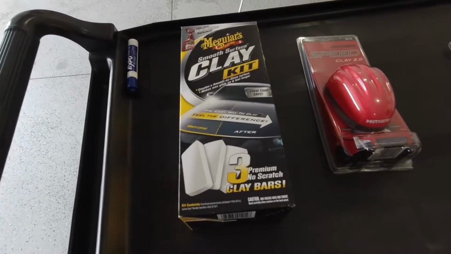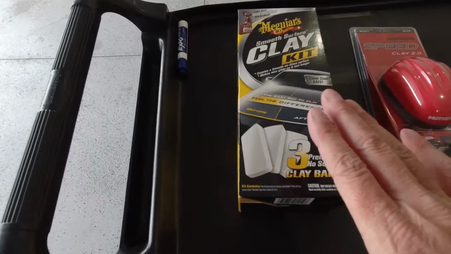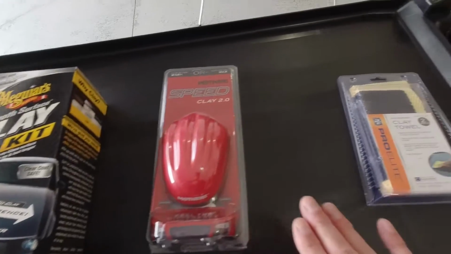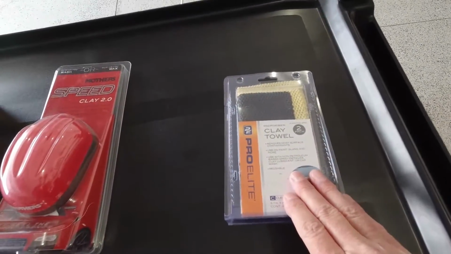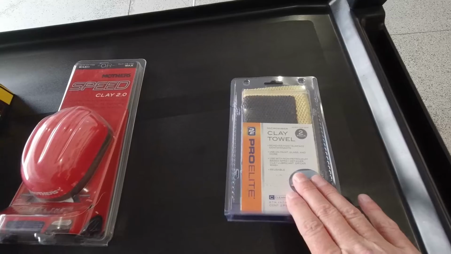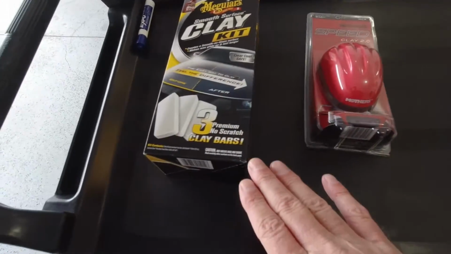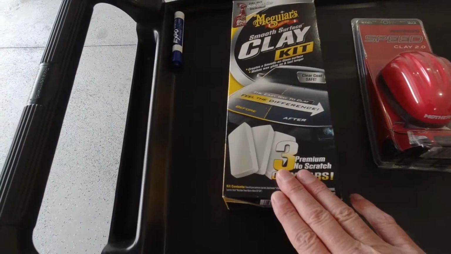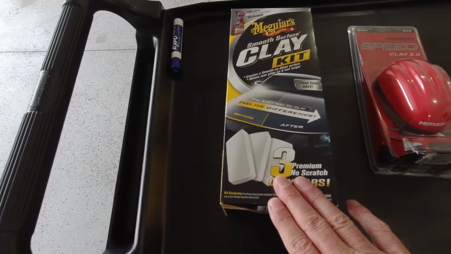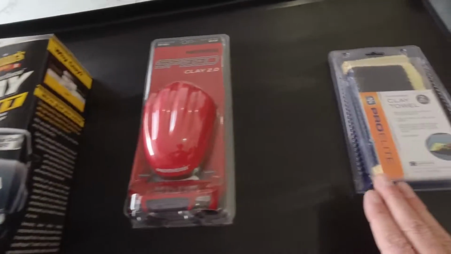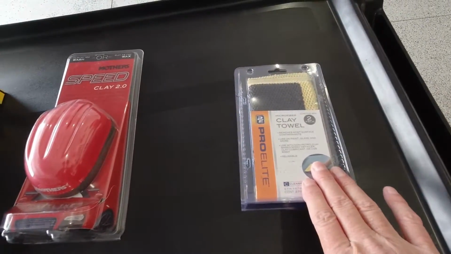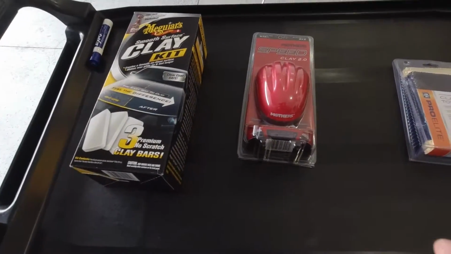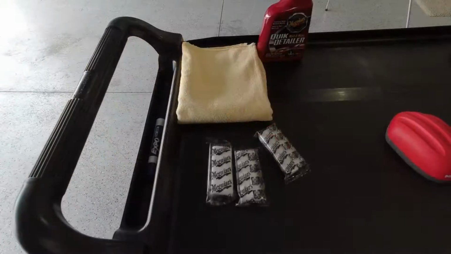So all I did is I went down to Walmart and I picked up a clay bar, I picked up a clay pad, and I actually had these clay towels around, so I didn't have to pick those up. Each one of these run anywhere from $20 to $25 each. The clay bar is a consumable item. In other words, you're going to use it up as you go. The clay pad and the clay towel are longer lasting because you can use them over and over again. So give me a second, I'll get this stuff unboxed and we'll start talking about it further.